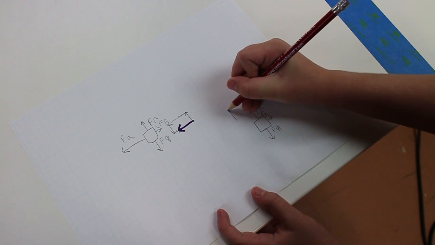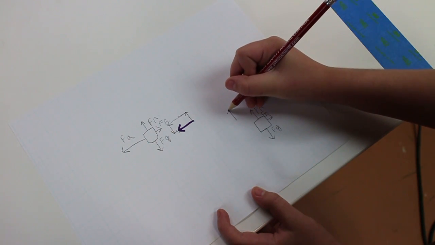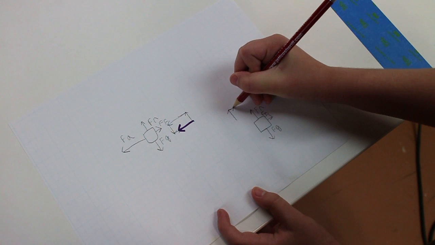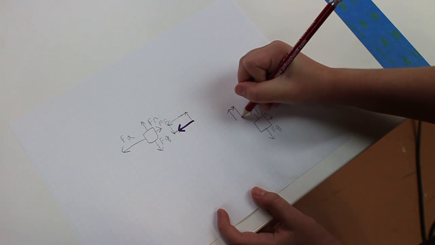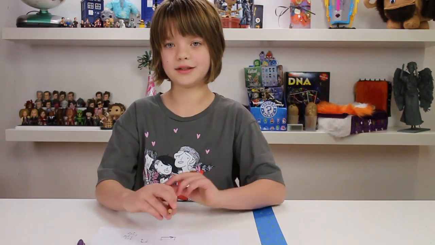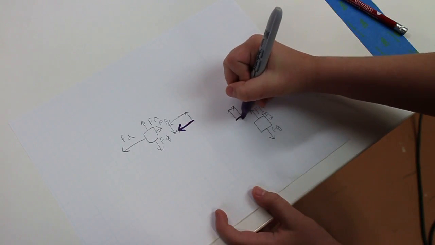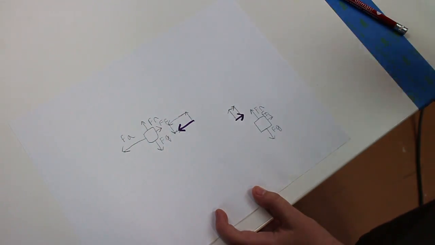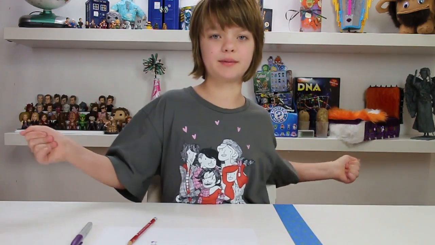Now let's do our vector addition, starting with our force normal, which is 1, 2. Then our force friction, which is just 1. And then our force gravity, which is 1, 2. Now let's do our addition again. And as you can see here, it's actually accelerating to my right, because as soon as it leaves my hand, it starts decelerating and slowing down. So that's what we expected.